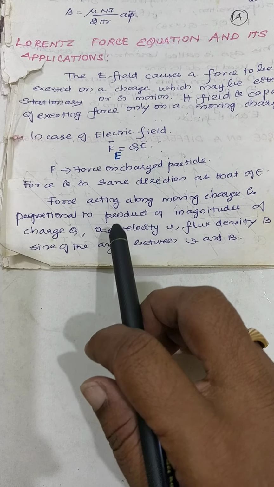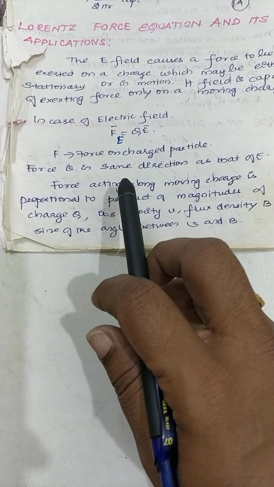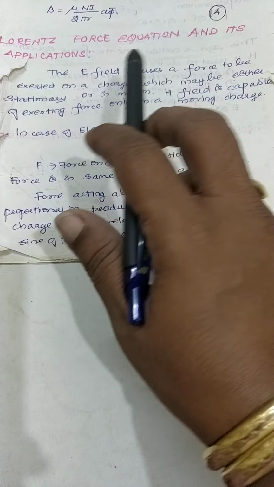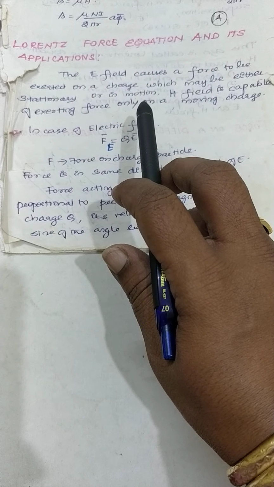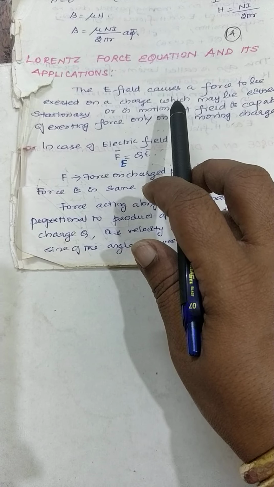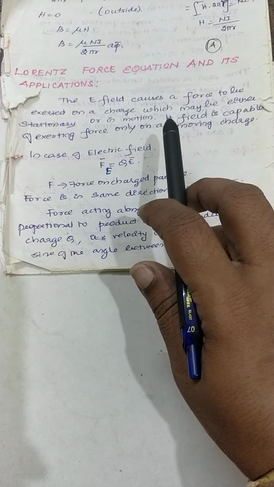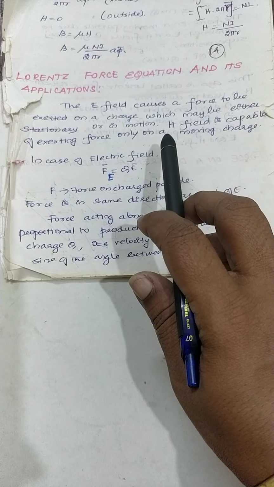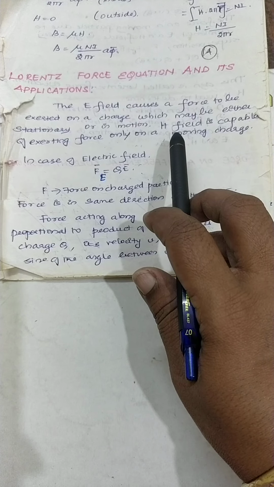In Unit 4, the continuation of the concept of magnetic fields, in this analysis we are going to learn about the Lorentz force equation and its applications. We know that the electric field can cause a force which may be either due to a charge which is stationary or in movement. But a magnetic field is capable of producing force only because of a moving charge. This is the basic difference between the electric field and the magnetic field.